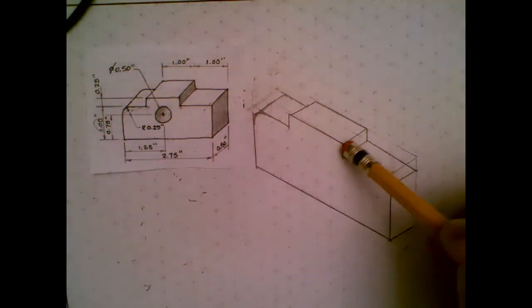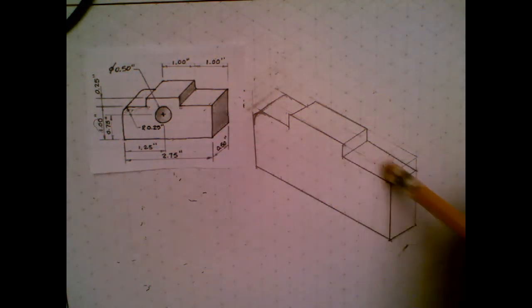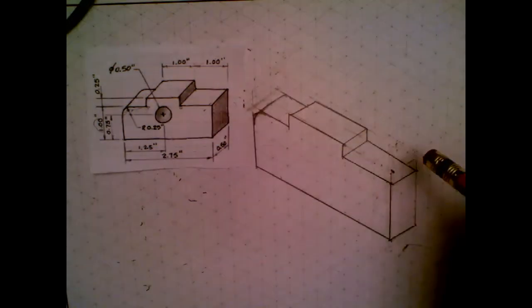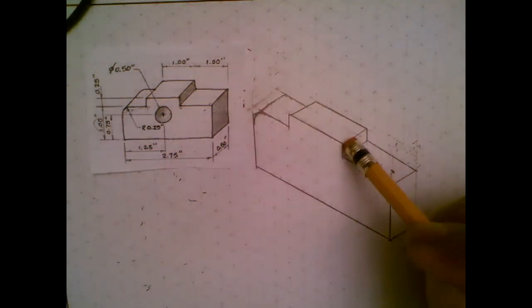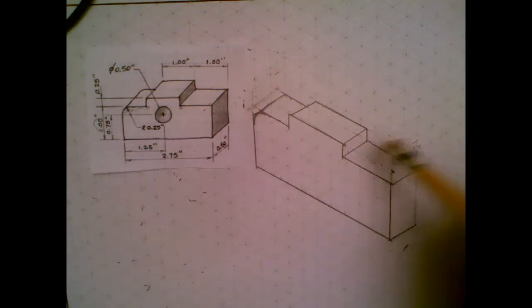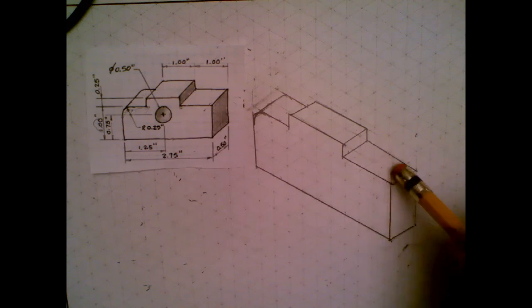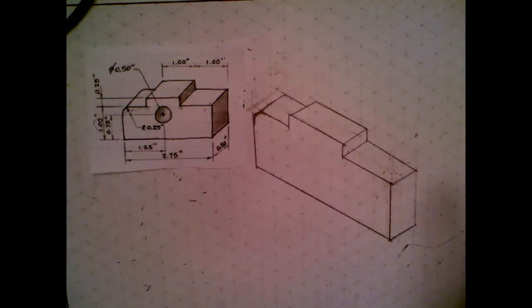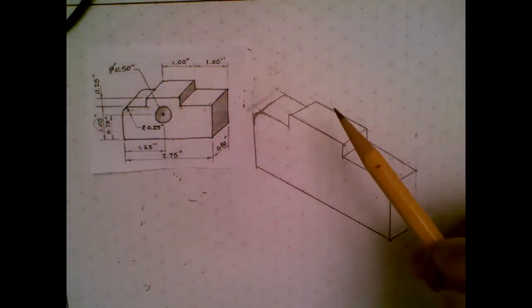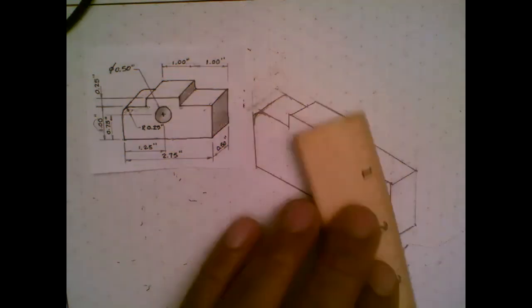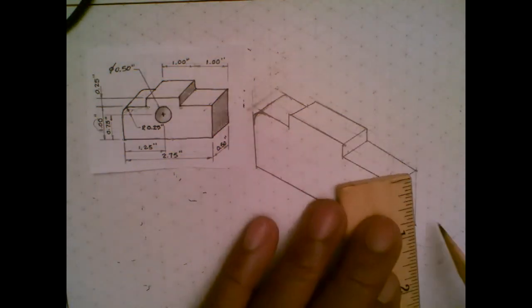Now, normally I don't have you erase the imaginary box, but in this particular case, I want to be consistent. So as I erase that in, I'm going to erase the rest of this. Be neat about it. This is going to go into your engineering notebook for a grade. You will need to apply color to this, so make sure you get the color pencils and apply color. I missed a line right here.